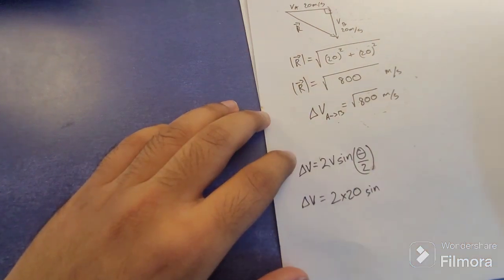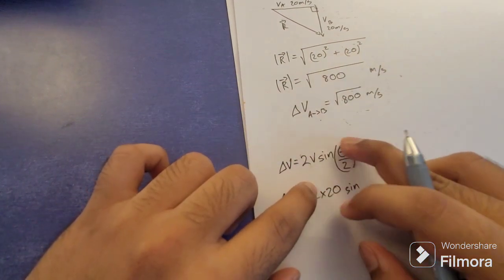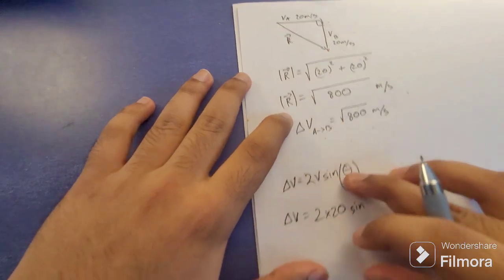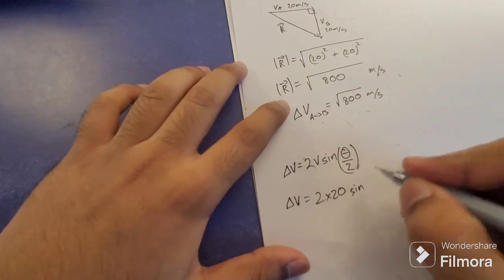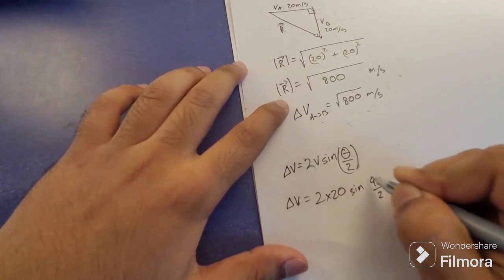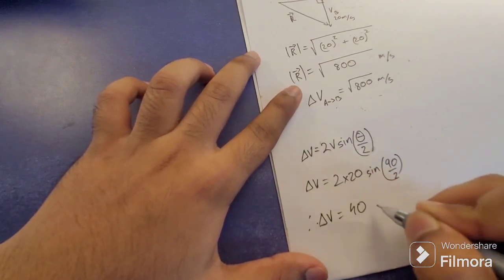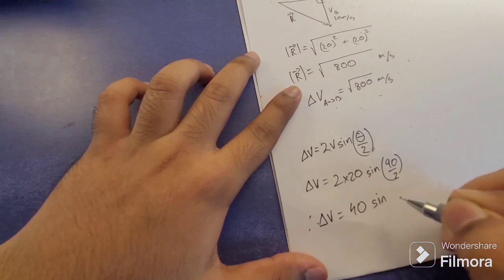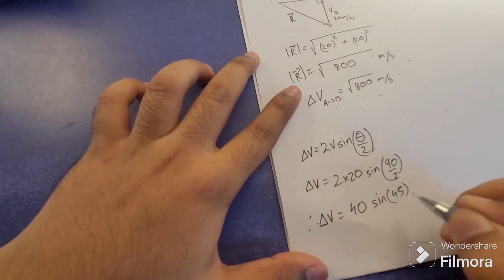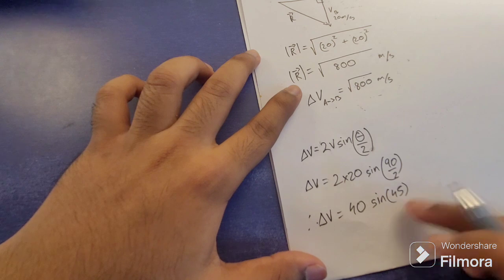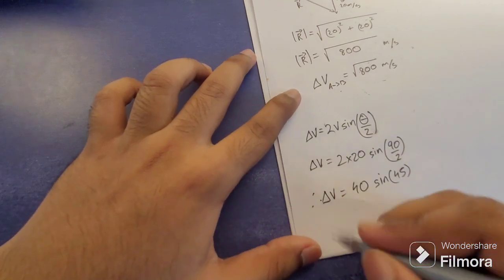Let us quickly do this. 2v sine theta by 2, and theta in our case is 90 degrees. So let us quickly substitute that. And as we know, sine 45 is 1 divided by root 2.